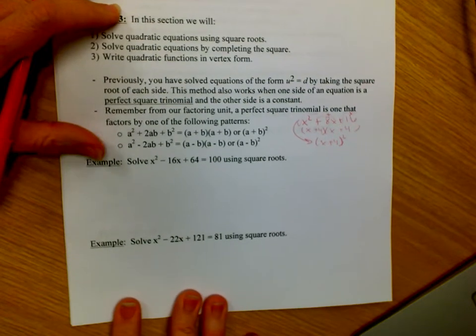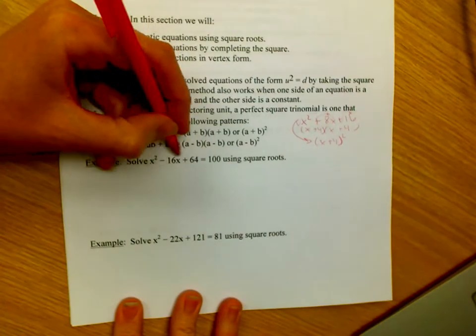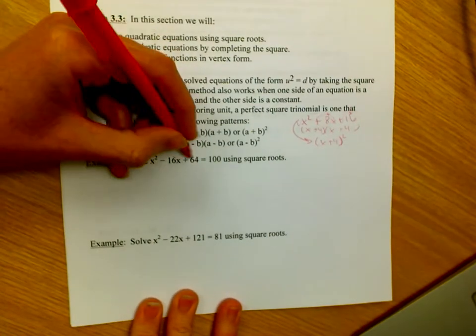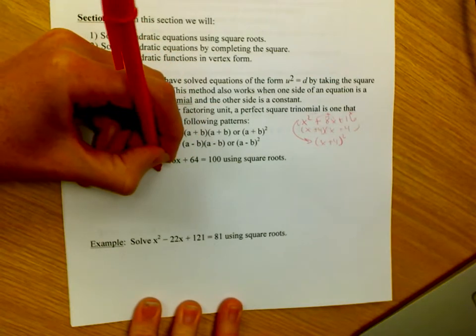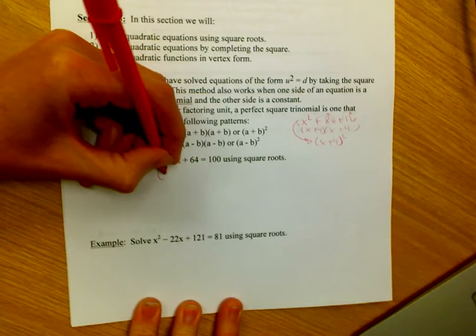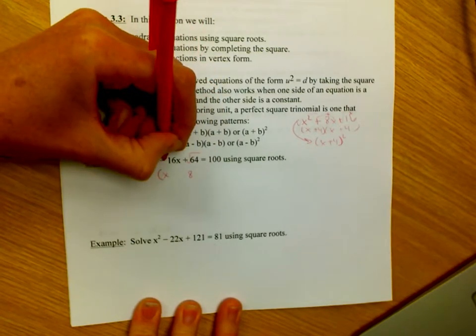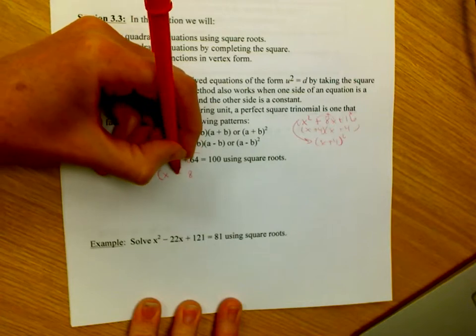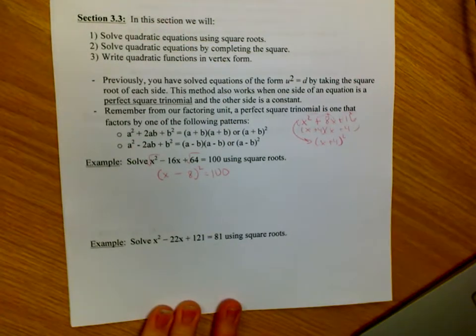So if you look at this problem, x squared minus 16x plus 64 equals 100. It says to solve using square roots. Right away I noticed that this would factor down into x minus 8 and x minus 8. The square root of x squared is x, the square root of 64 is 8, and I have subtraction terms in the middle, so I have to use subtraction, and it's factored.